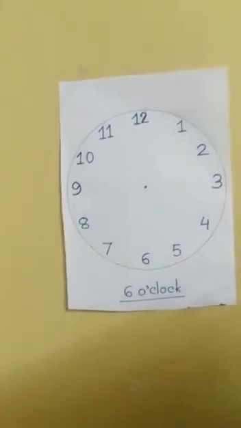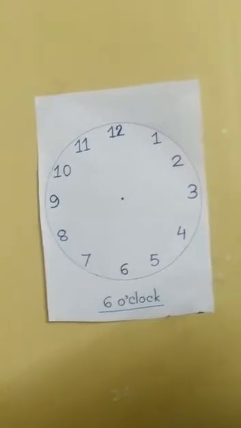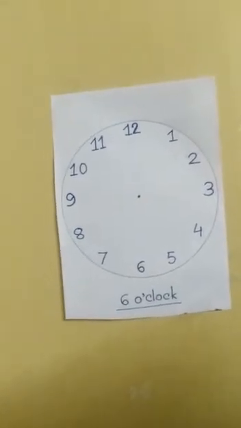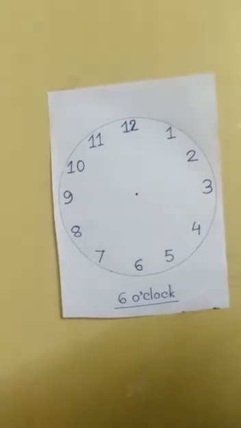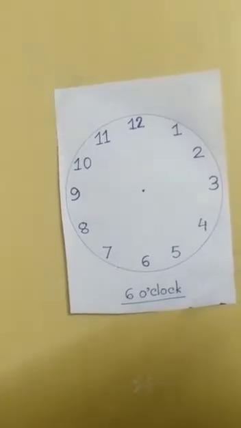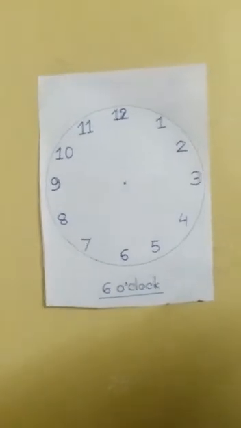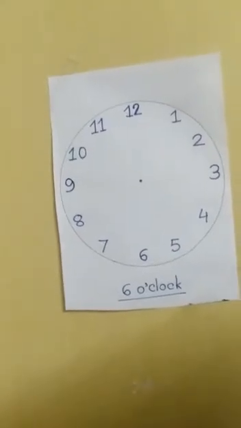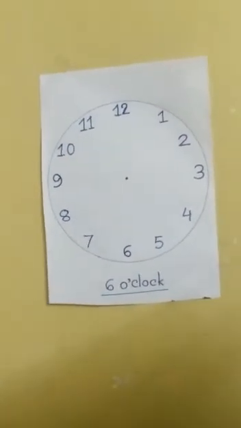Now go to page number 125. Here you can see the instruction is that you will have to draw a minute hand, and on page number 126 you will have to draw the hour hand. For example, my dear students, I'm showing it to you. After seeing this, you will be able to draw the minute hand and hour hand by yourself.